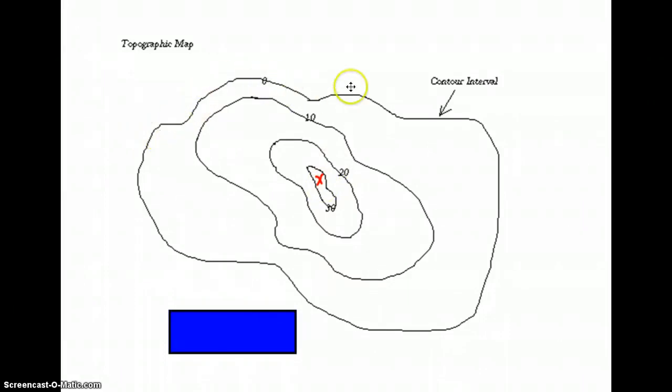If we start on the outer line, we can see there is an elevation of 0, which means we're at sea level. As we go up the hill, we see that we're first climbing to 10 meters, and then we're climbing to 20, and then we're climbing to 30. So we're counting by tens. The contour interval is 10.